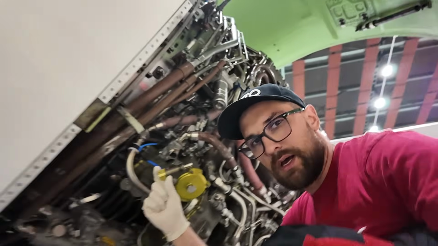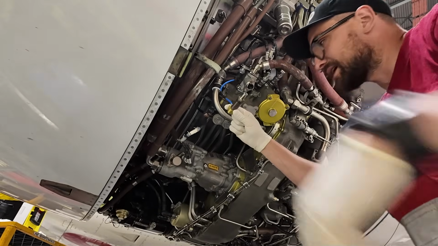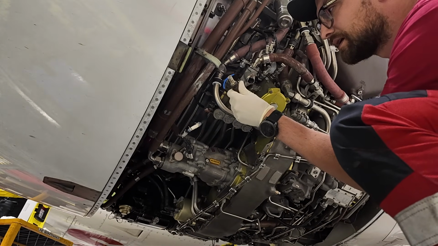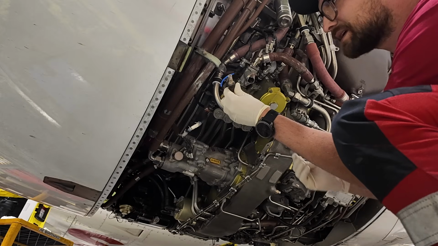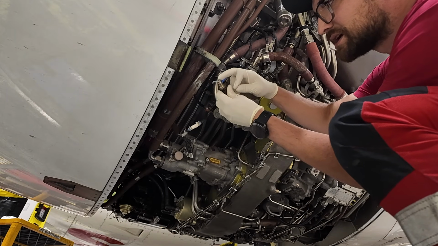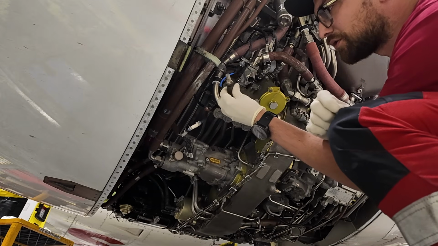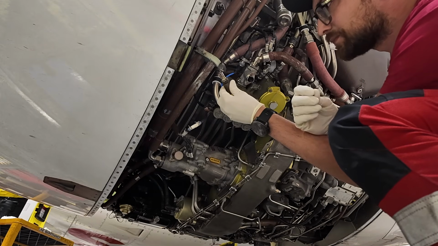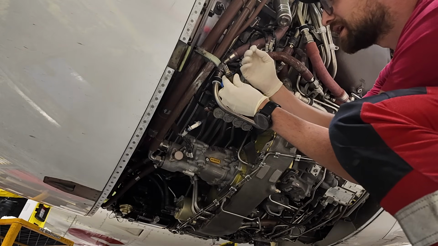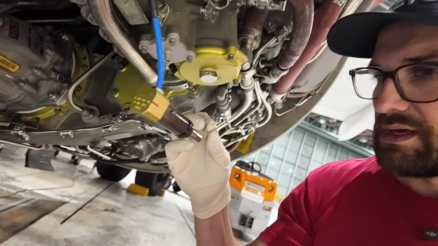And to activate the indicator, we need to bridge these two parts of the detector. For that we need to switch on the airplane, because we need 28-volt DC, as I said.